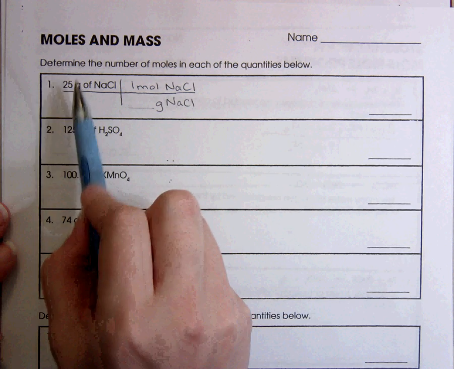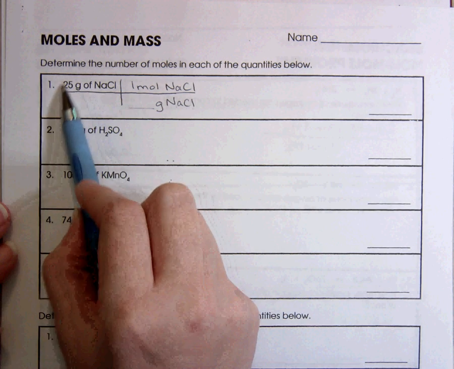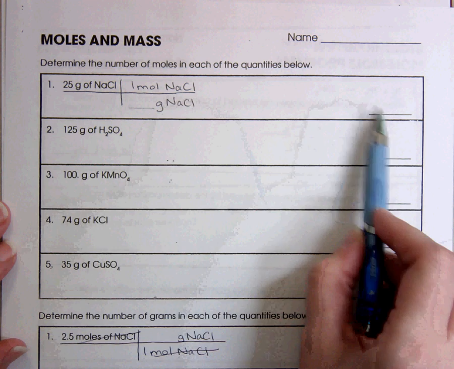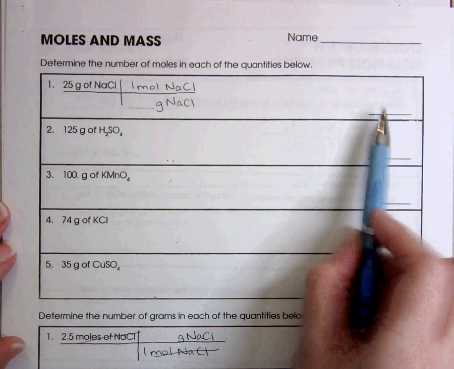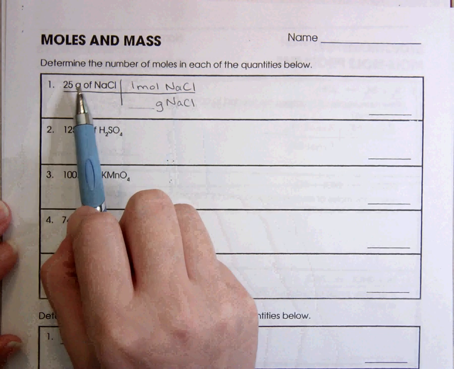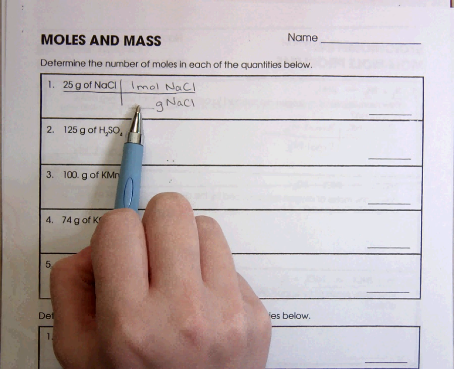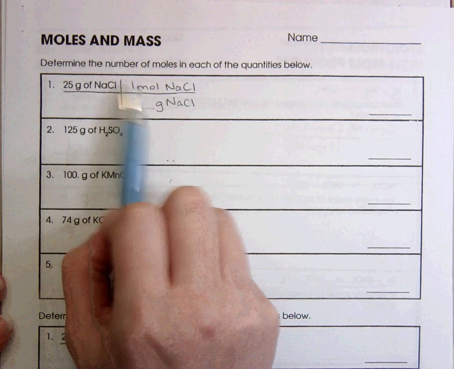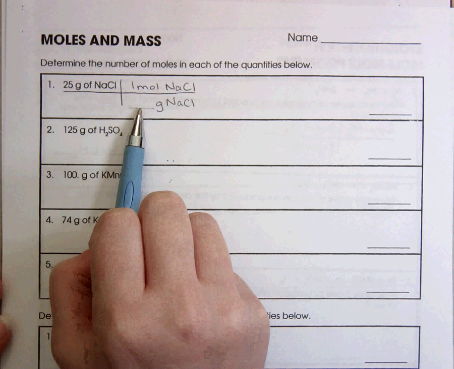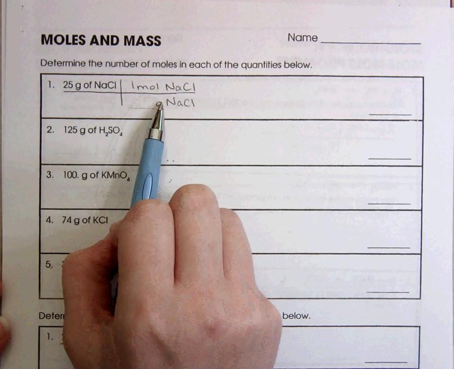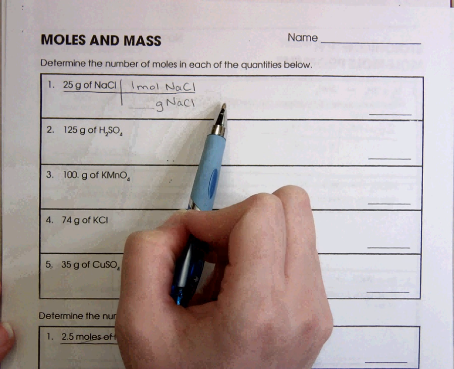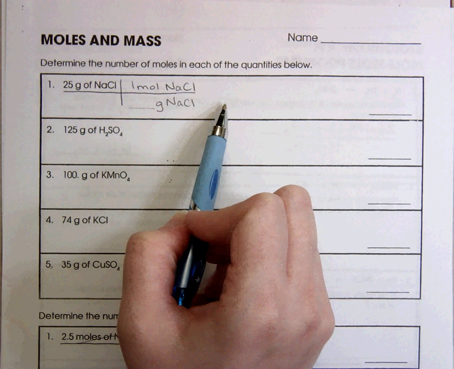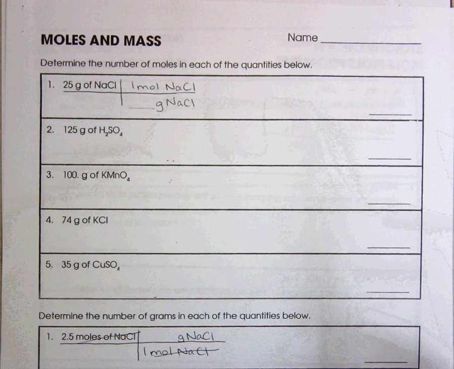Remember, if we knew the number of grams of a substance, we could then figure out how many moles of it we had. So that's our first step: figure out how many moles of a substance we have. At that point, we can then compare how many moles of that we have to how many moles of the other substance we would need or produce in the reaction.